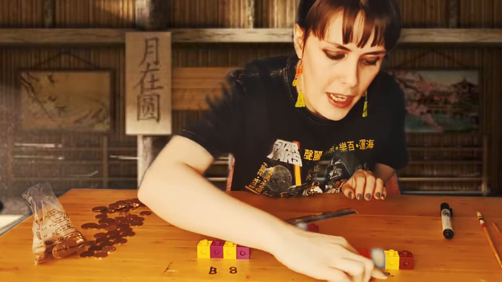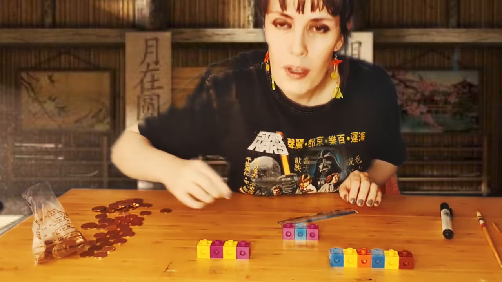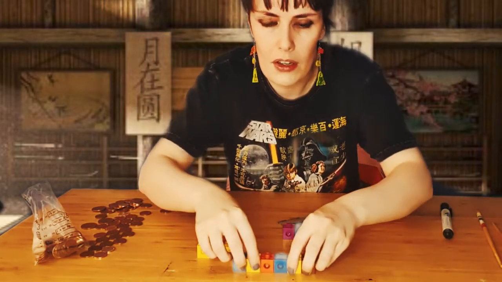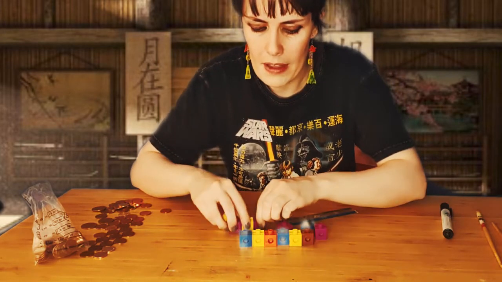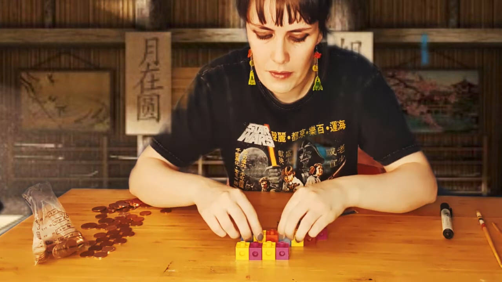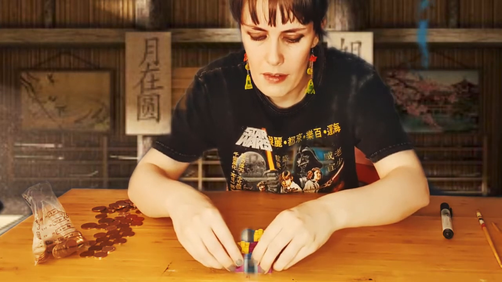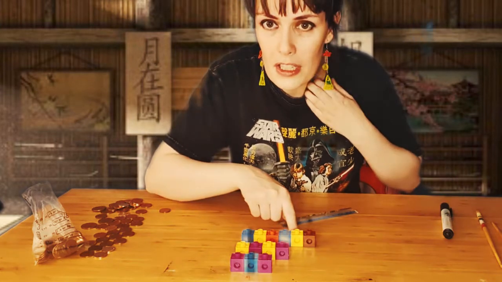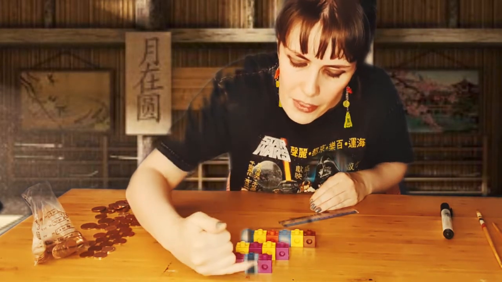Then, just to double check, I'm going to wipe these off. We could put them in order. So I think this one's the longest, closely followed by my 4, and then closely followed again by my 3. And you can see that the longest one pokes out the top. Then the next one pokes out a little bit further than this one.